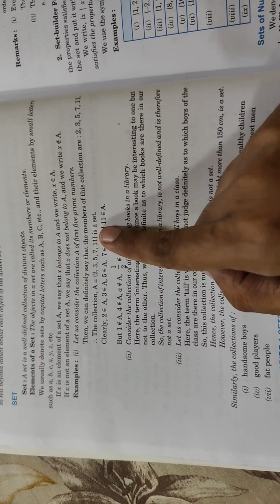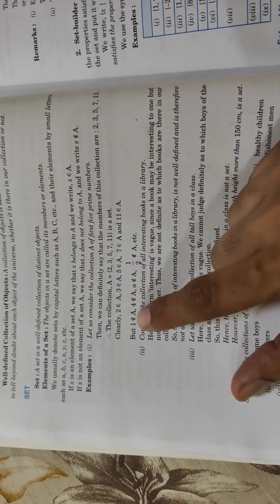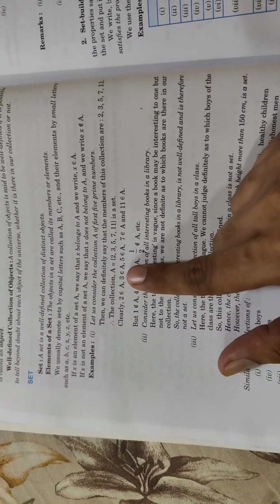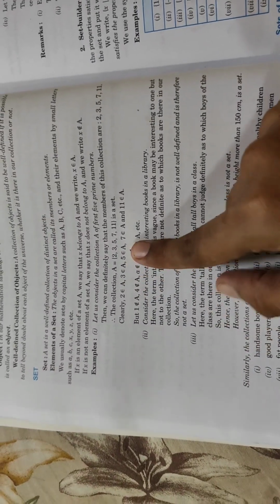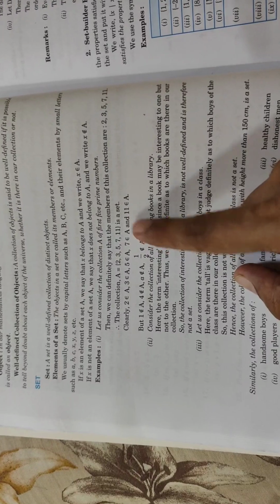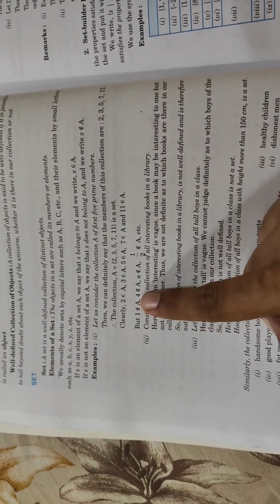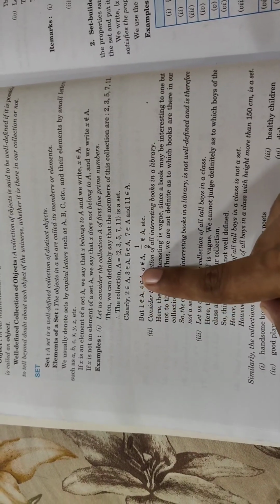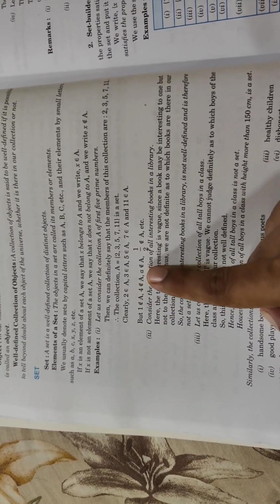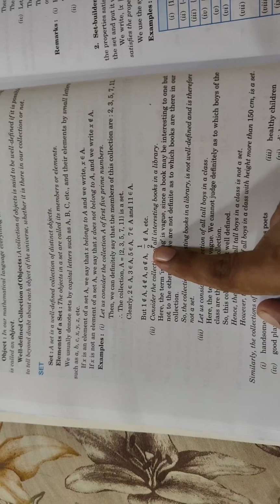So 2, 3, 5, 7 and 11 is a collection in the set A. So 2 belongs to A, 3 belongs to A, 5 belongs to A, 7 belongs to A and 11 belongs to A. But 1 does not belong to A, 4 does not belong to A, small a does not belong to A, half does not belong to A, etc.